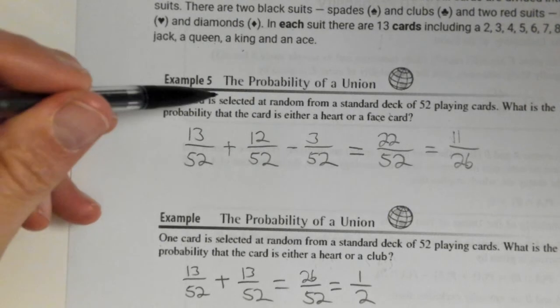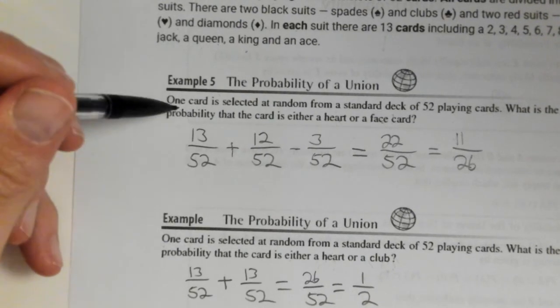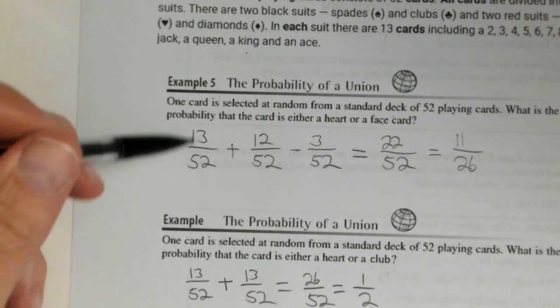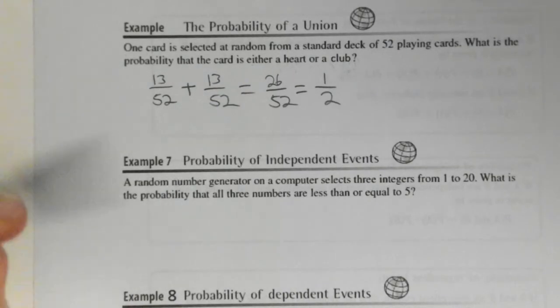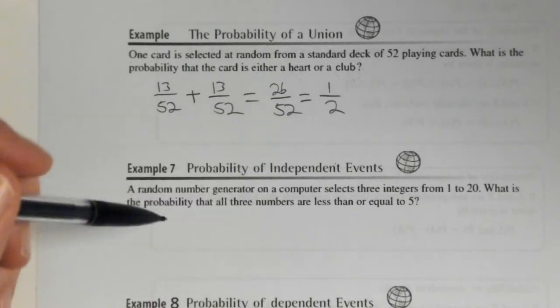Now, remember, these first two are just the probability of one thing occurring, right? Just one choice or one pick. All right, it's really the probability of just one thing. Here we'll have the probability of multiple things occurring. So that's kind of the difference between the two. All right, so the probability of independent events.